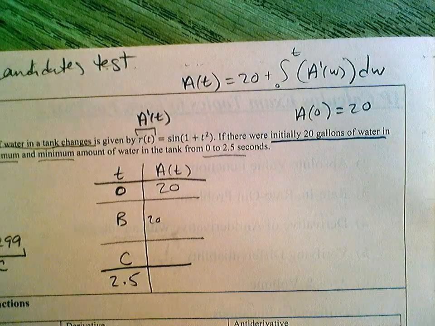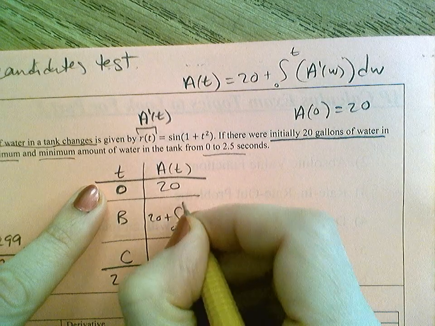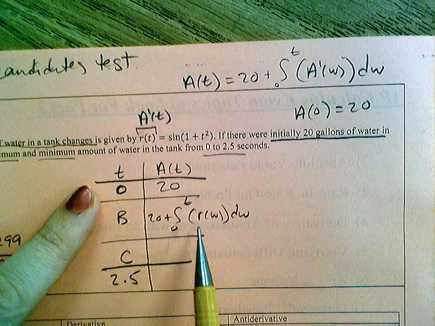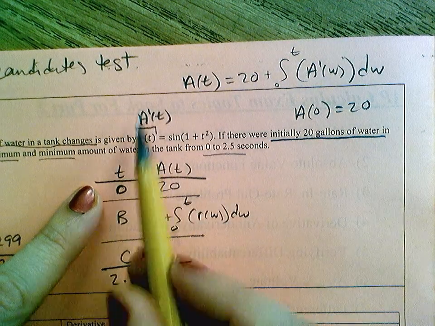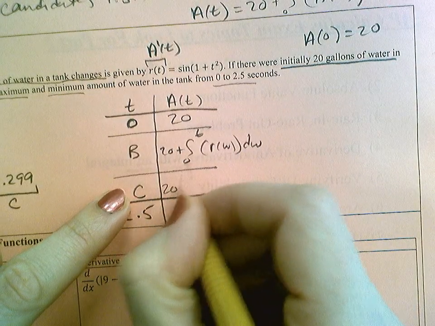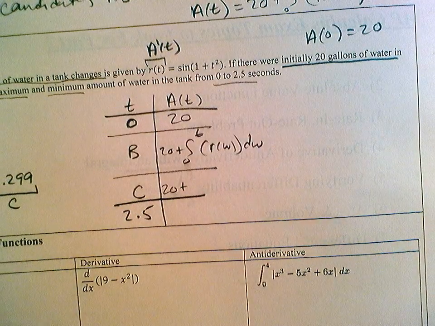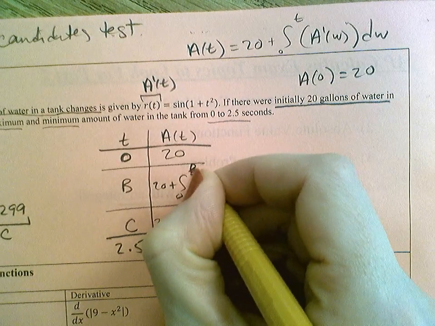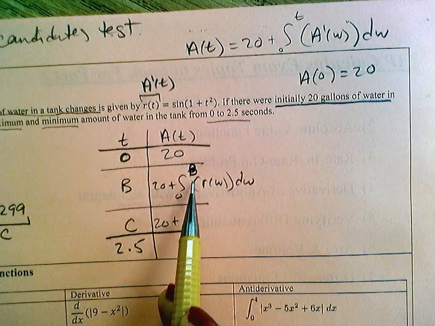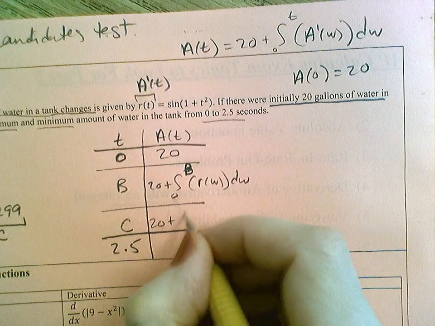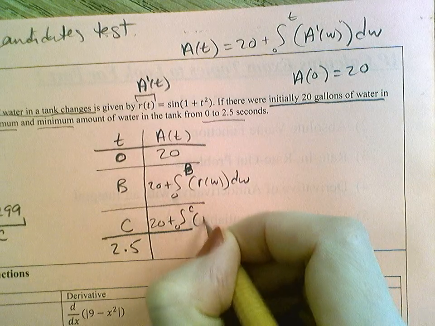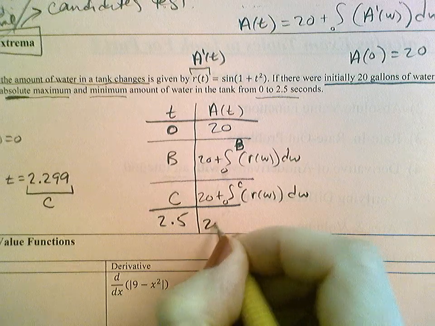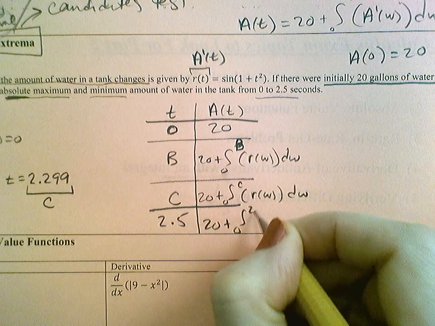So 20 plus the integral from 0 to T of R of W dW, because R of W is A prime of T. And then again, 0 to B. And then 20 plus the integral from 0 to C. And then here, 20 plus the integral from 0 to 2.5.